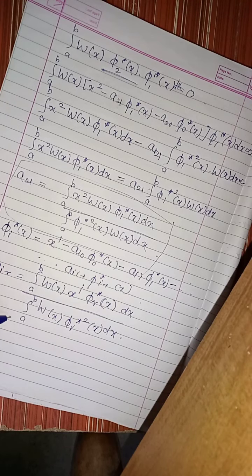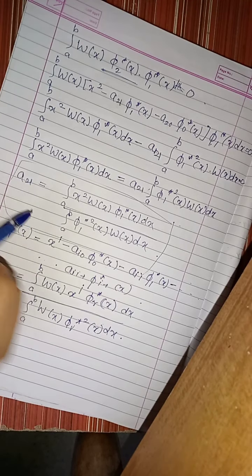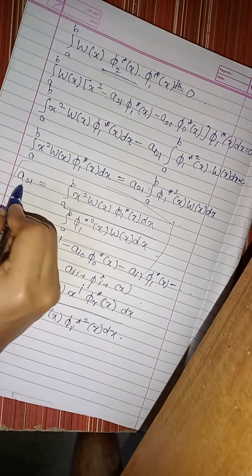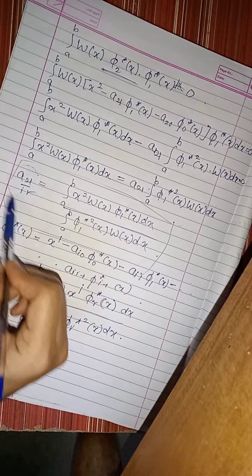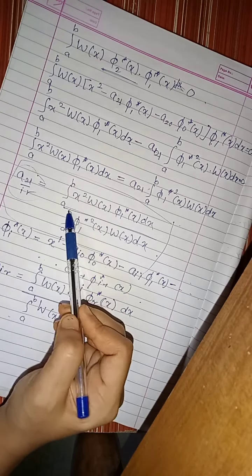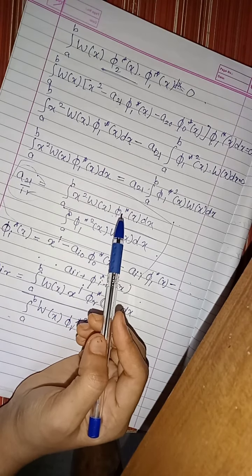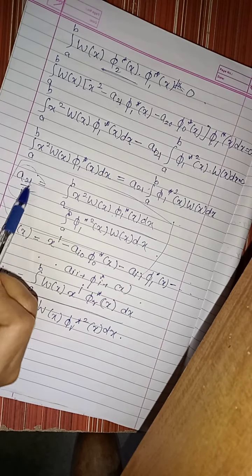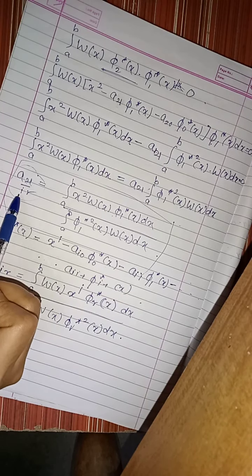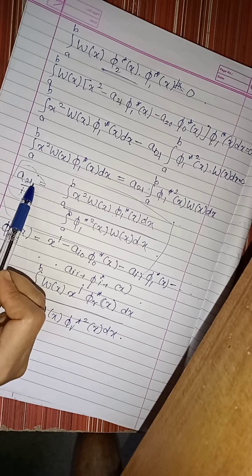So let's see with respect to a 2 1. So a 2 1, here 2 is your I and 1 is your r. So we will see this with respect to a 2 1. So here I equals 2 and r equals 1.